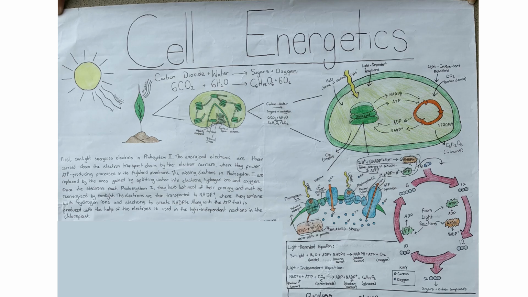And when you look under the chloroplast diagram, you will see the light-dependent and independent cycle. The light-dependent equation is sunlight plus H2O plus ADP plus NADP+ equals NADPH plus ATP plus O2. The light-independent equation is NADPH plus ATP plus CO2 equals ADP plus NADP plus C6H12O6.